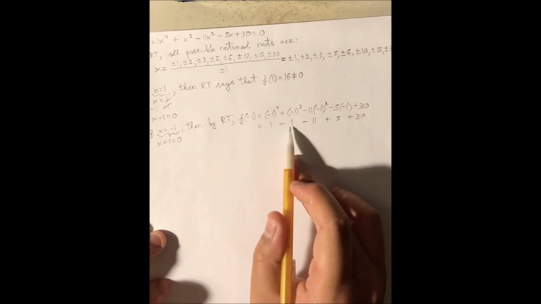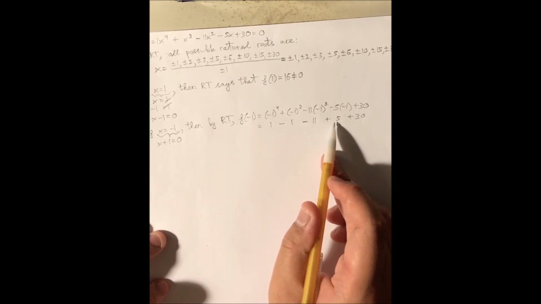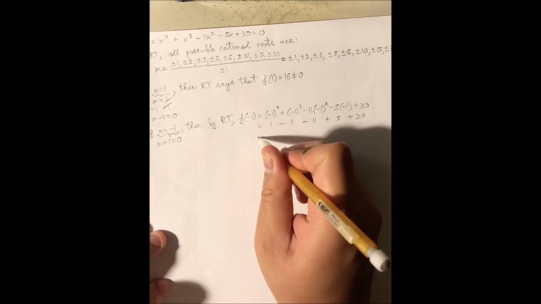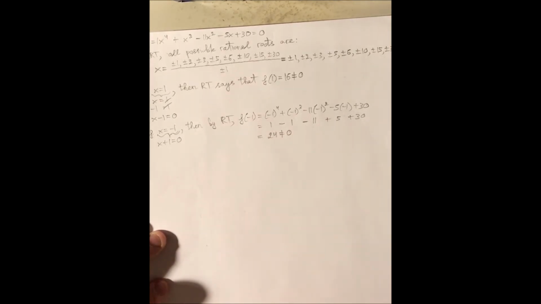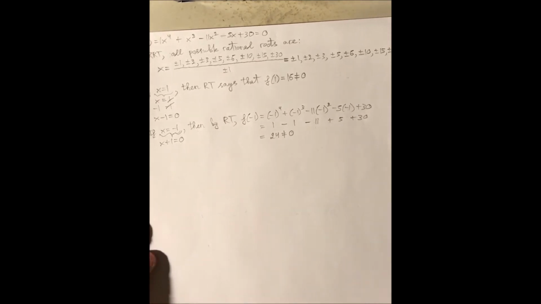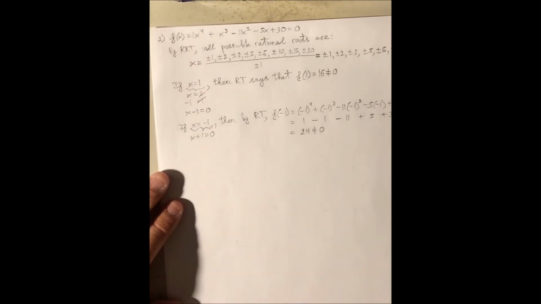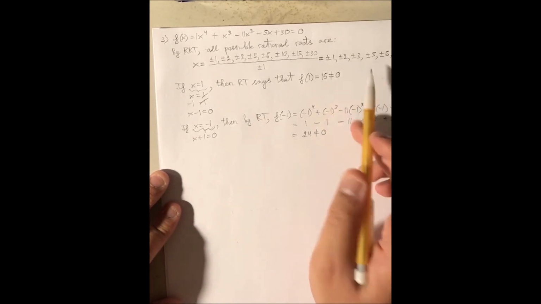Let's see, 1 minus 1 is 0. Minus 11 is negative 11. Negative 11 plus 5 is negative 6. Negative 6 plus 30 is going to be 24. But the remainder 24 is not equal to 0. So by the factor theorem again, we know that x plus 1 is not a factor of the function f of x. Well, let's try the next x value of positive 2.